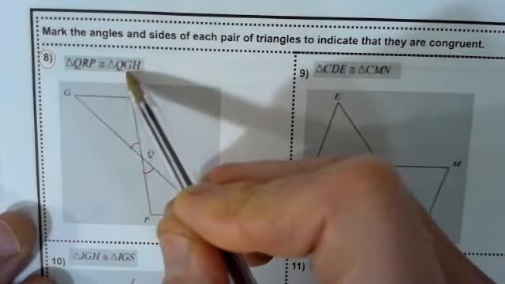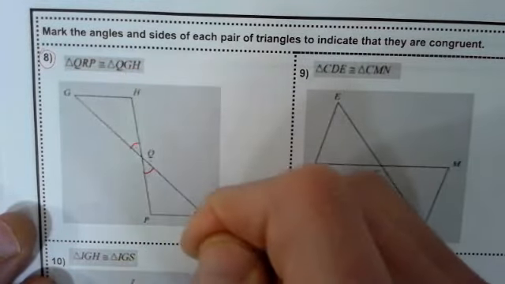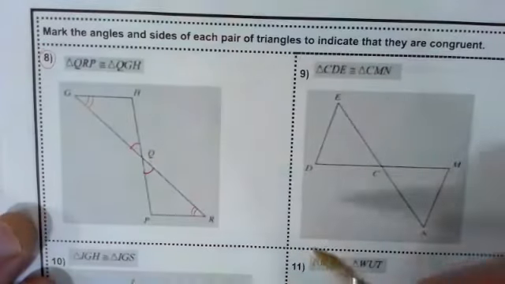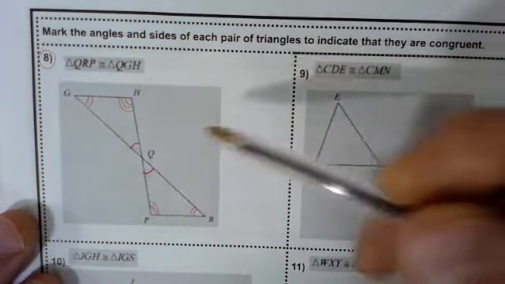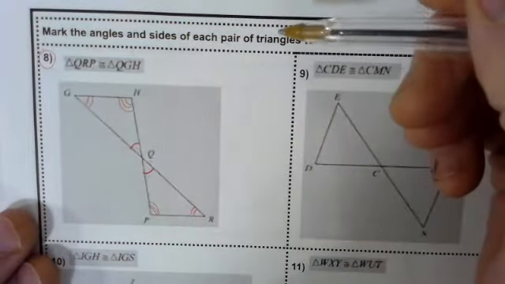Angle R is going to be congruent to angle G. So angle R, I'm going to put 2 tick marks there, and I'm going to put 2 tick marks up here for angle G. So those are congruent, and that just leaves us with angle P and angle H. 1, 2, 3. Okay, now let's figure out our sides. We did the angles, now we need to do the sides.